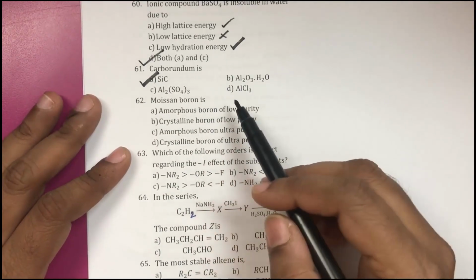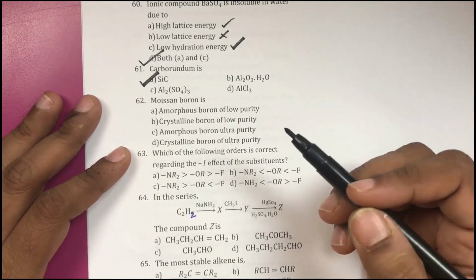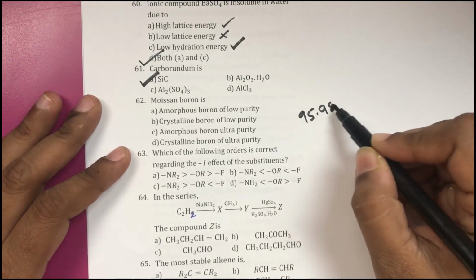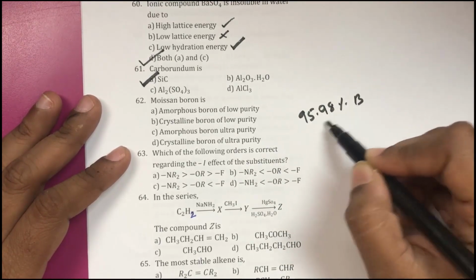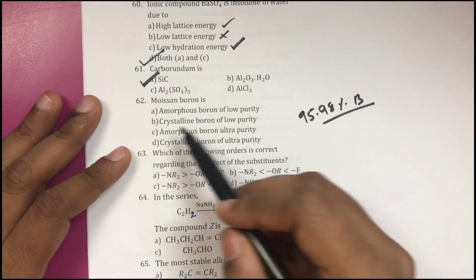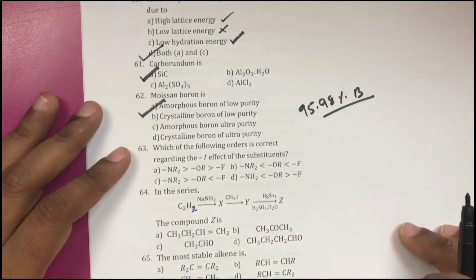Moissan boron is nothing but amorphous boron, which is black in color, and around 95-98% of boron is present. So definitely it is of low purity. So it is an amorphous boron of low purity. Hence option A.